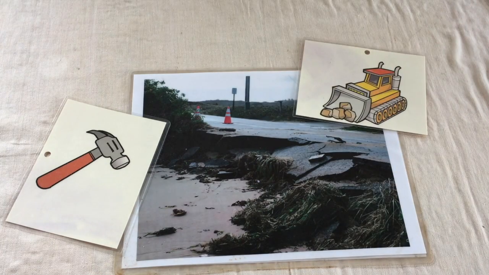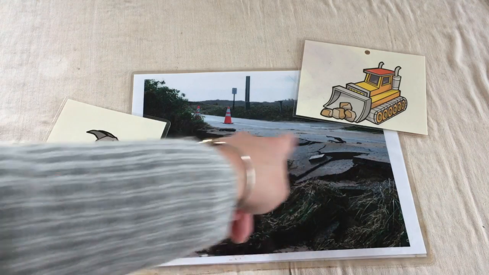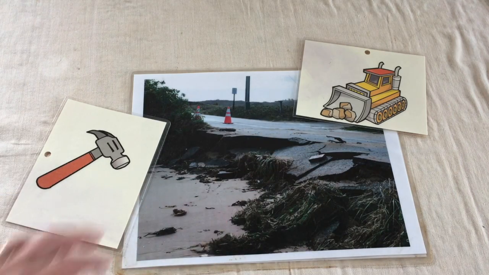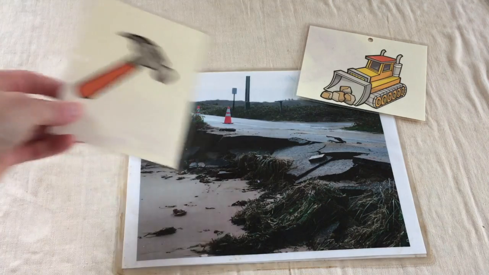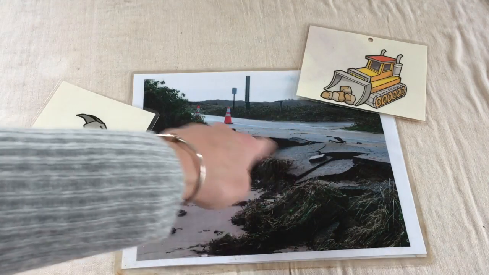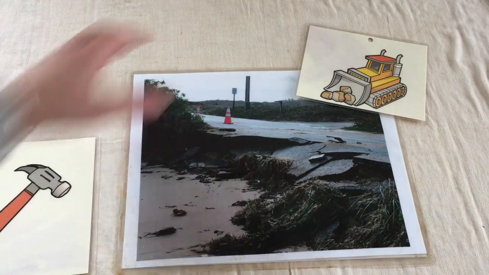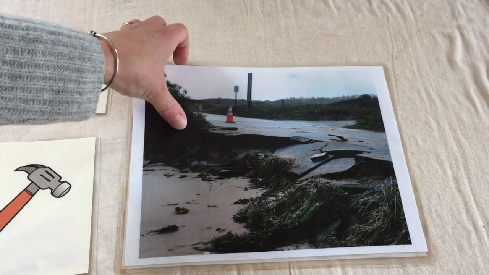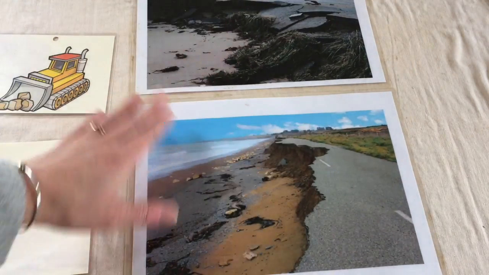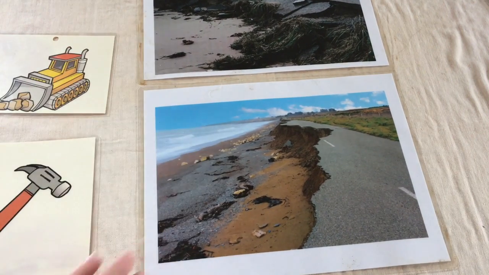So when I look at this photo, I see the road is crumbling here. And it looks to me almost like a hammer has hammered away and cracked this road. What do you think caused that to happen? And the picture underneath here might give us a hint or a better idea.